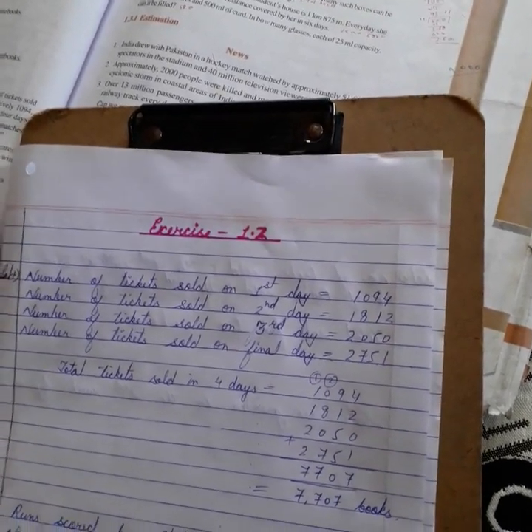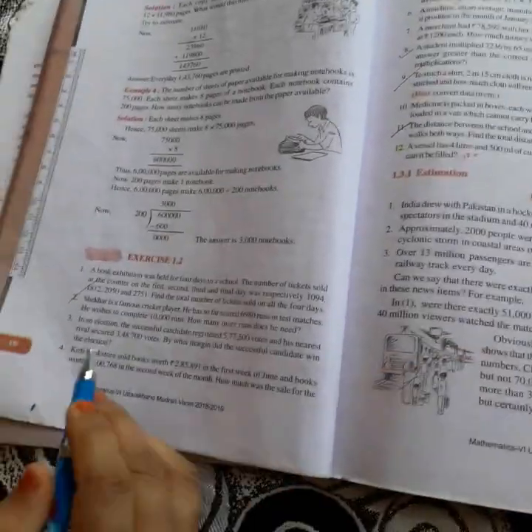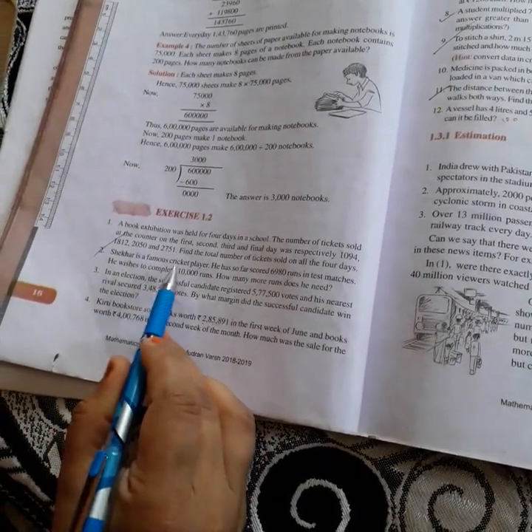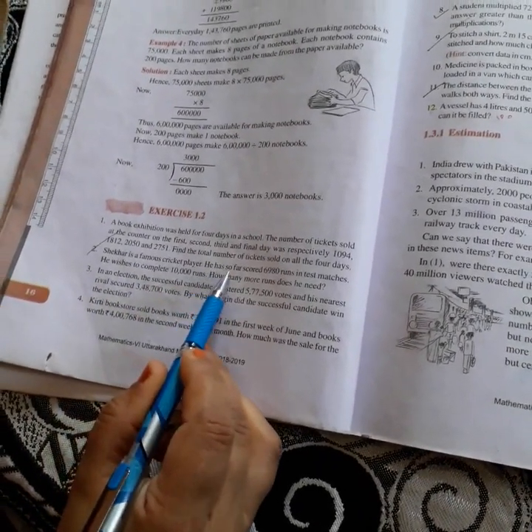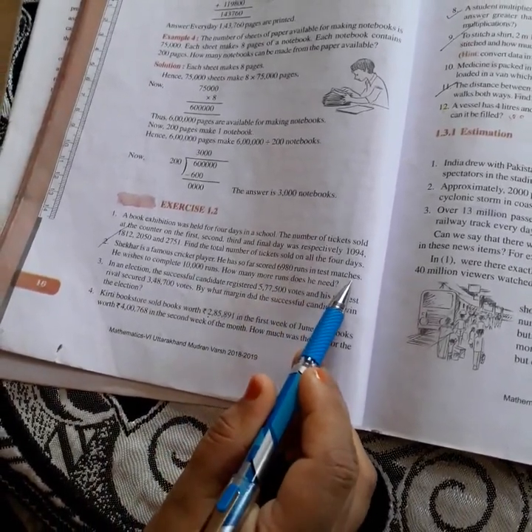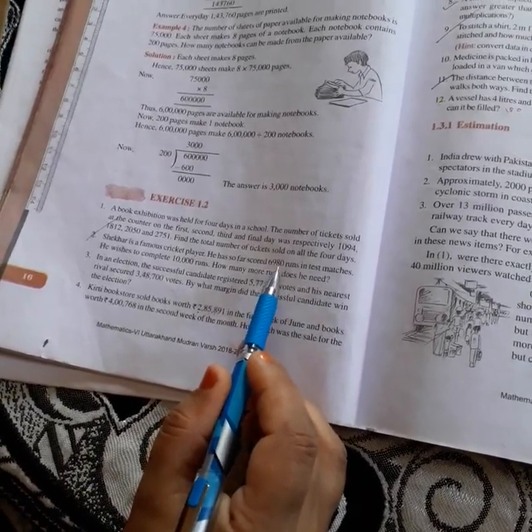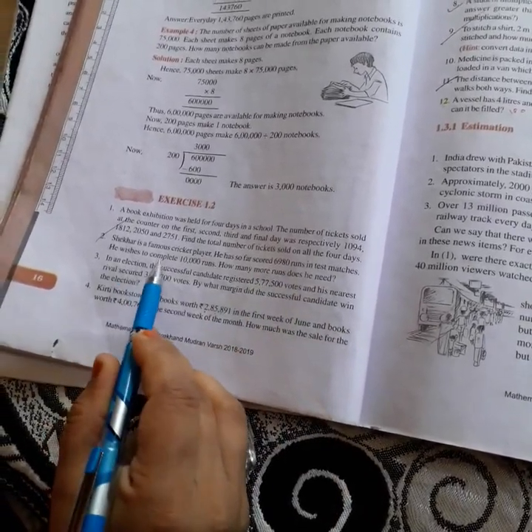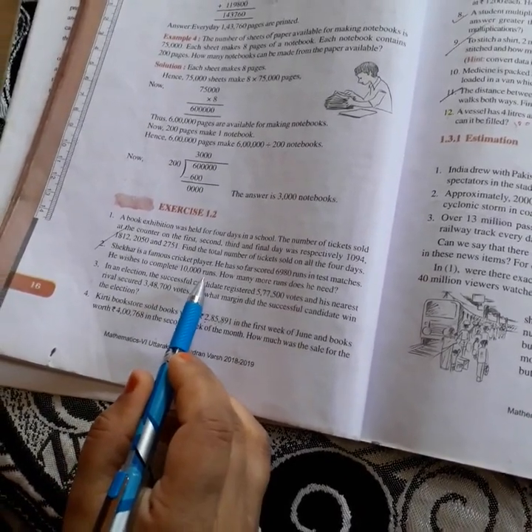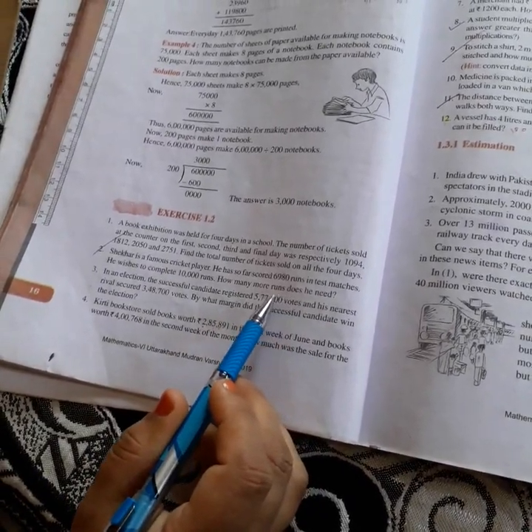Okay, students. Now, our next question is, Shekhar is a famous cricket player. Okay, so there is a boy Shekhar. He is a famous cricket player. He has so far scored 6,980 runs in test matches. So till now in the test matches, he has scored 6,980 runs. He wishes to complete 10,000 runs. Okay, and he wants to complete total 10,000 runs. How many more runs does he need? Okay, so we have to tell how many more runs he needs.